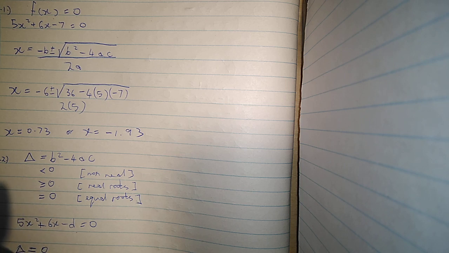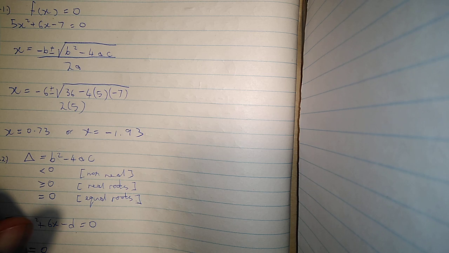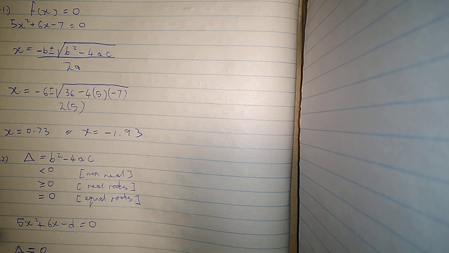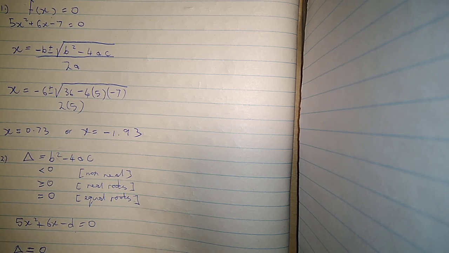So we know that the delta of this function, by substituting here, is 36: 6 squared is 36, minus 4 times 5 multiplied by minus d. We know that it must equal 0 for the roots to be equal. I'm not sure if you guys can see what I was writing.